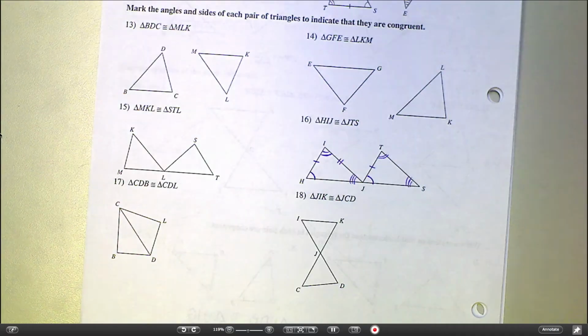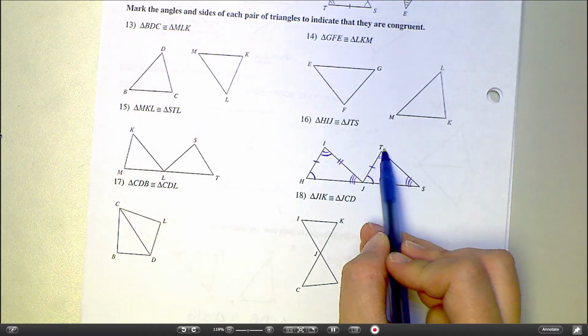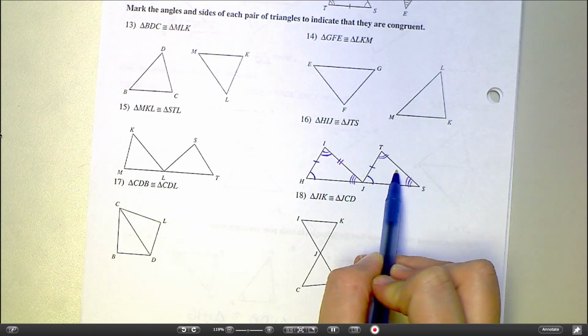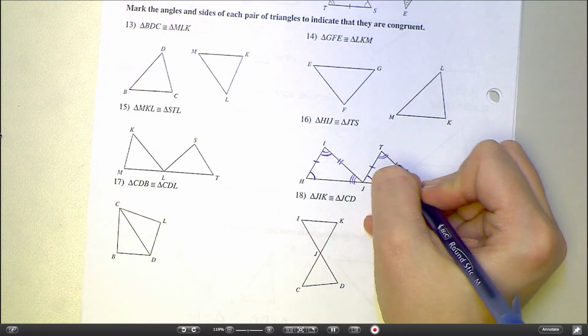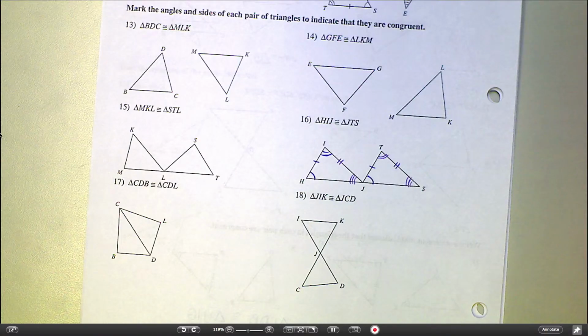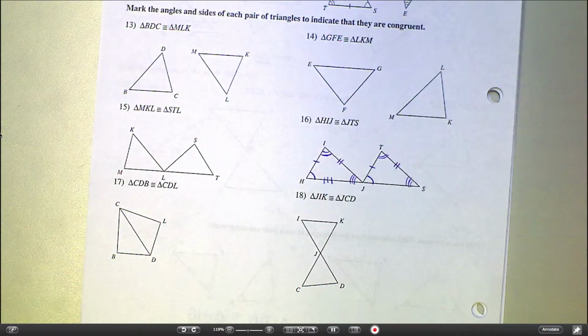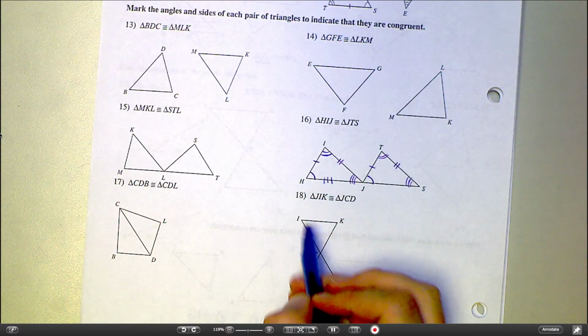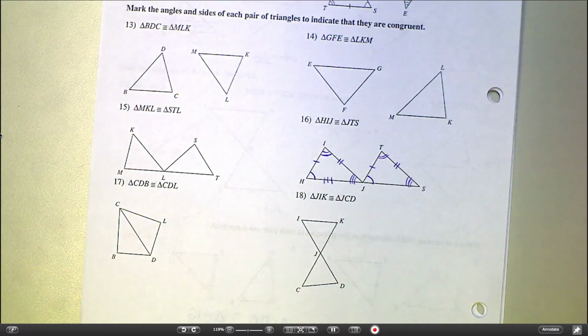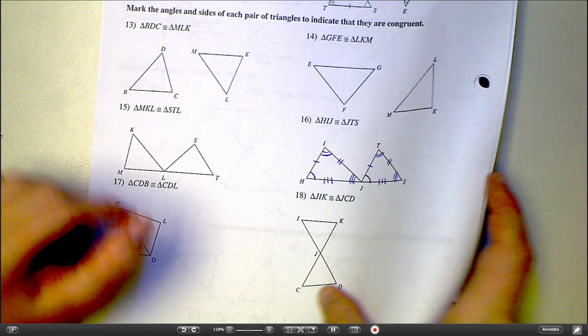Jamija, what does IJ go with? IJ matches up with TS. Which side matches with this one? TS. And we put the calculator down. I don't know what you're doing with the calculator right now, but you don't need it. Thank you. And side HJ matches up with, what do we think, Alex? HJ, which side goes with HJ over here? JS. Good. So that's what those questions were asking you to do. Okay?